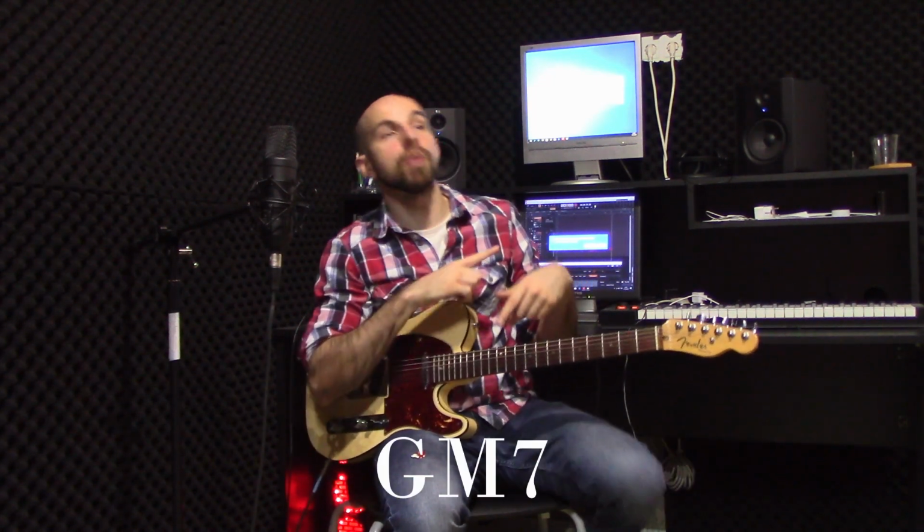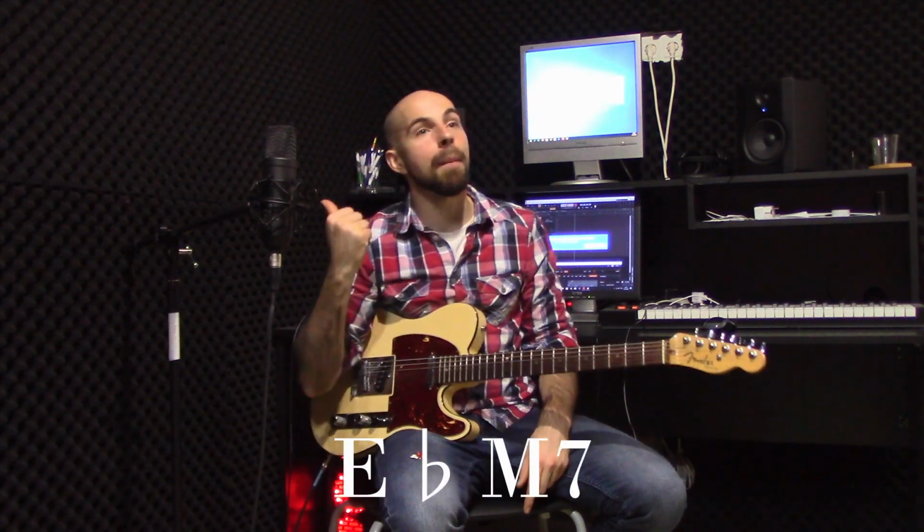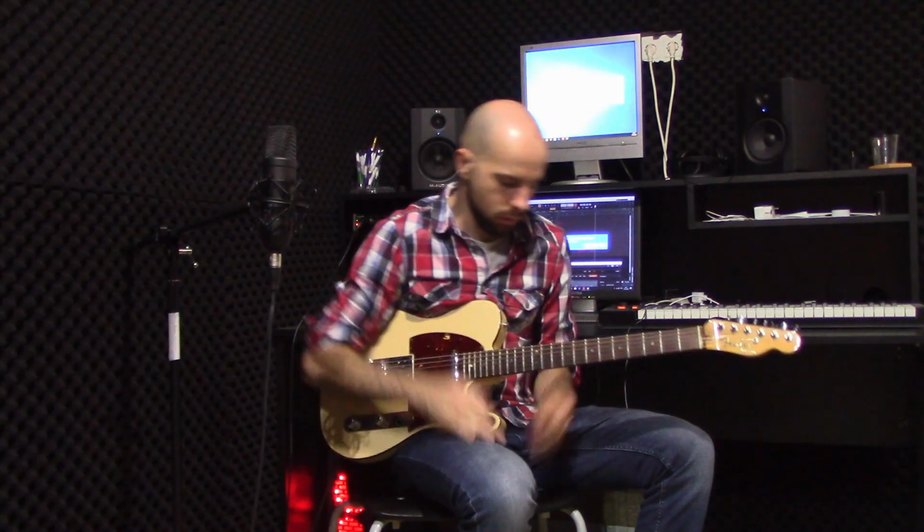So here's the G major 7. We have 2 measures of the G major 7, and then it switches to C major 7. We have 2 measures of the C major 7, and then the C major becomes a C minor here. We have a measure of that, and then E flat major 7, a measure of that, and then A flat dominant, and then back to G. So let's see if I can do something cool on this. 1, 2, 3.